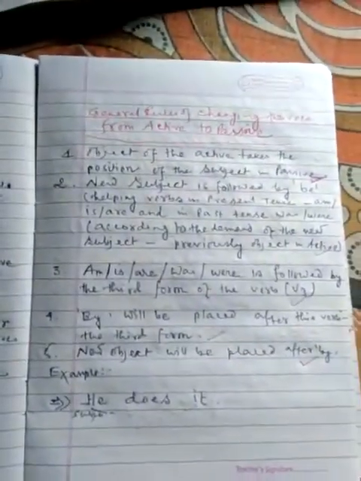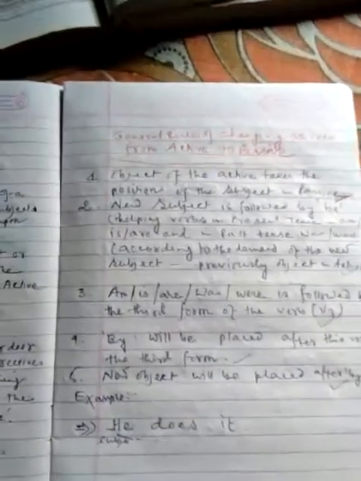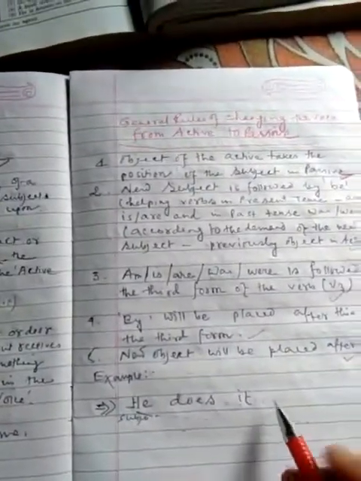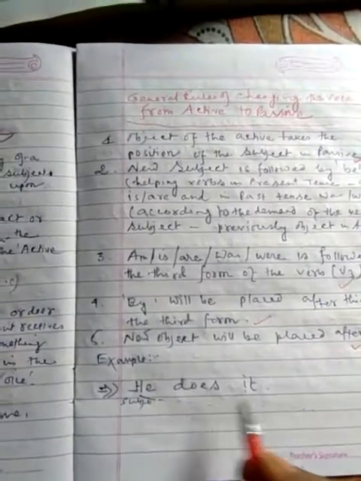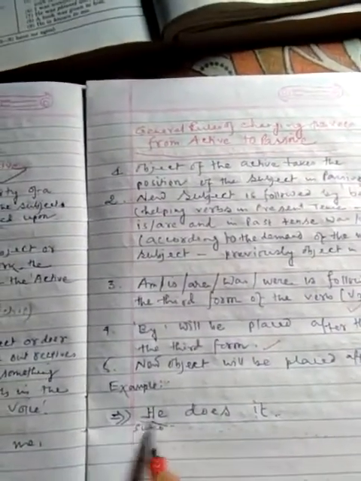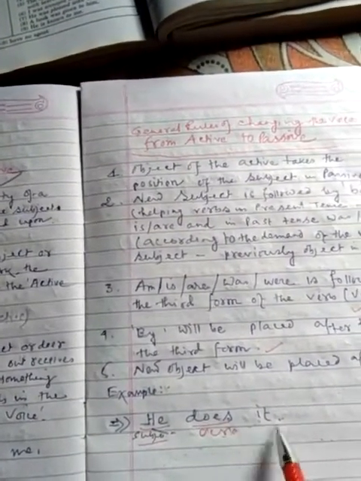So if I want to make you understand, you must follow this example. He does it. Have you understood? He is subject, does is a verb, and it is object.